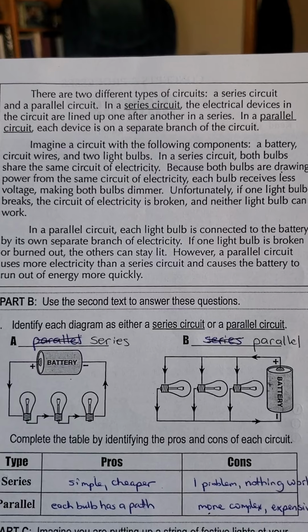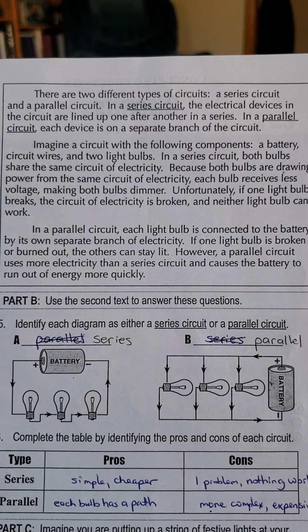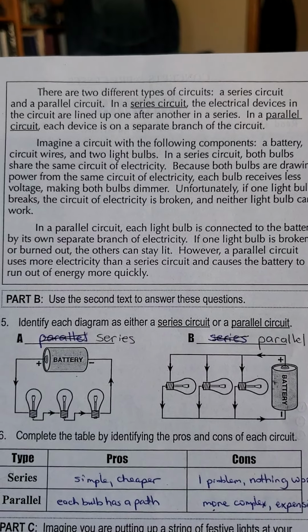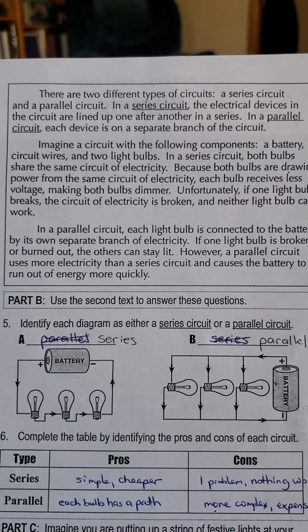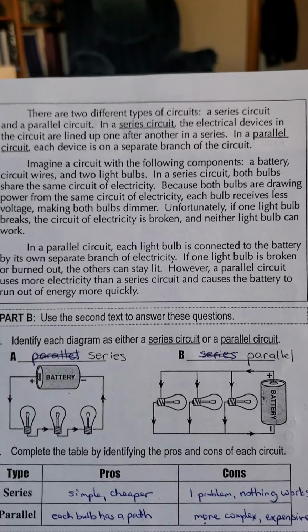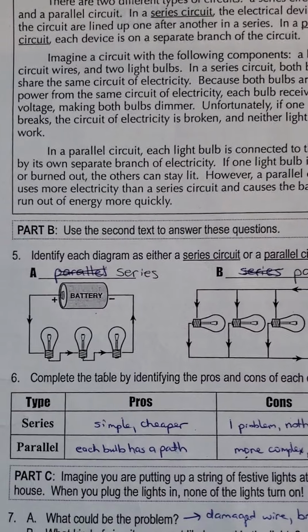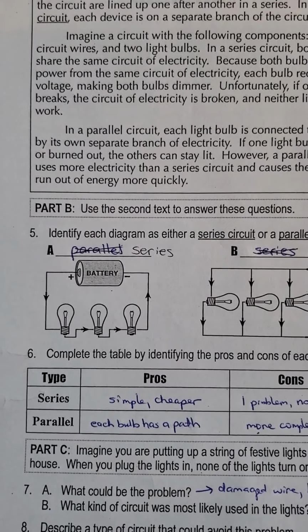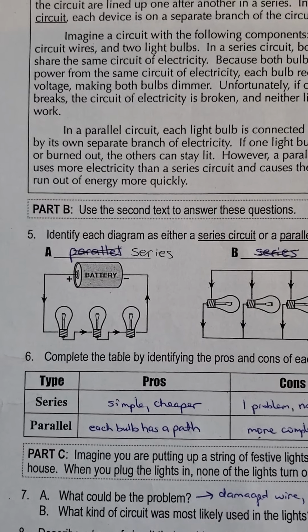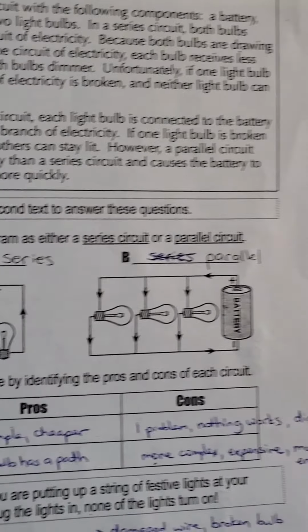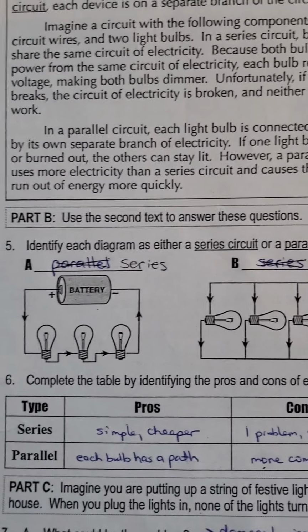All right, now that might be a lot of new information for some of us, so it might take us a little bit of time to wrap our minds around what is the difference between series and parallel and what do they look like. Well, let's take a look at the bottom and see if we can make more sense out of it. Question 5 says, identify each diagram as series or parallel. And I had to change some answers around. I don't know what I was thinking.